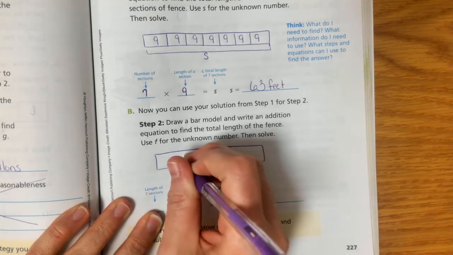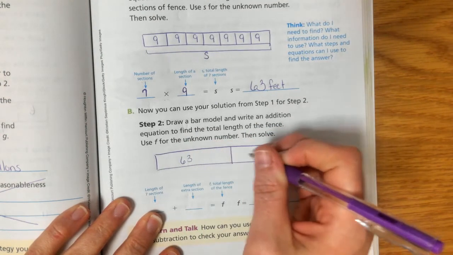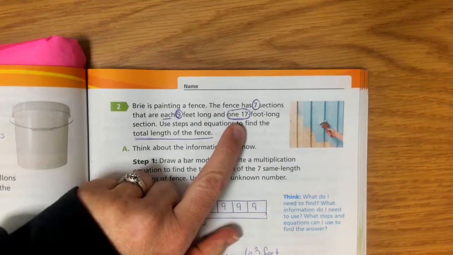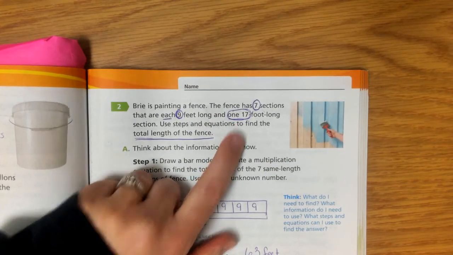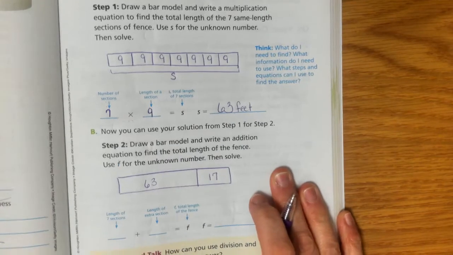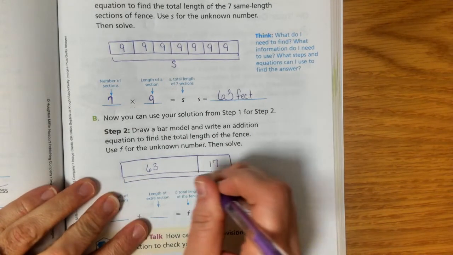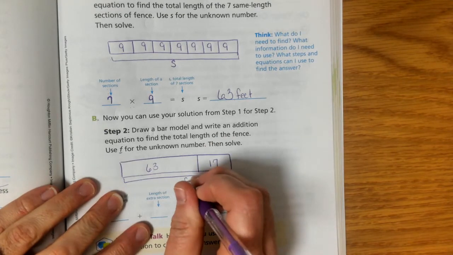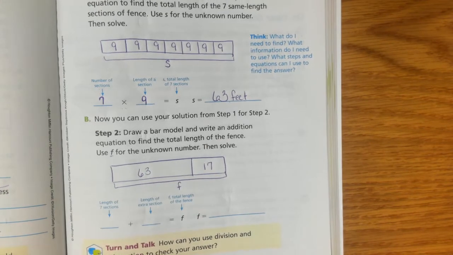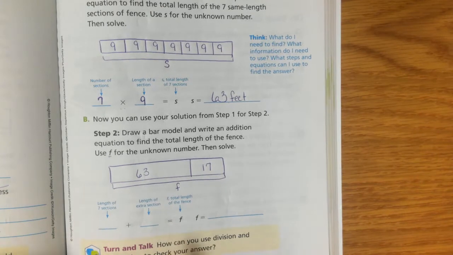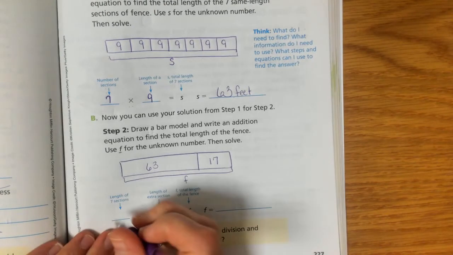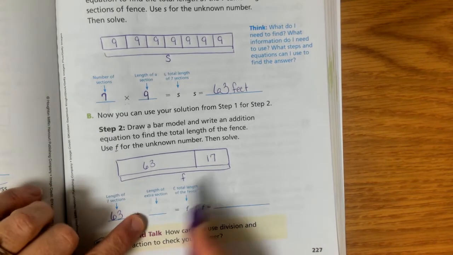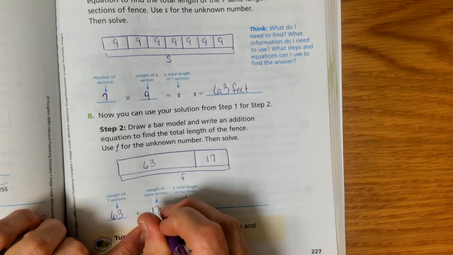We've got 63 feet. We have 17 feet, and I got that 17 from the problem, right? That was another section of fence. And we're going to need to add those together, and we're going to use the F for our unknown. We don't know how long the fence is yet. So this time I need to put these two together, so I need to add them. The length of the 7 sections is 63. The length of the extra section is 17.